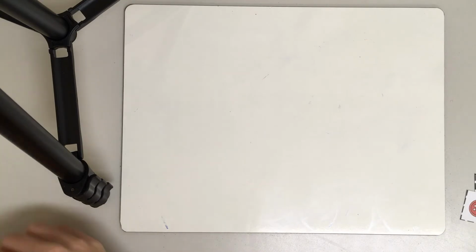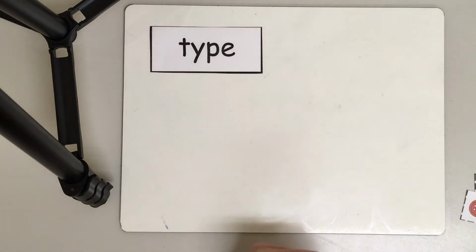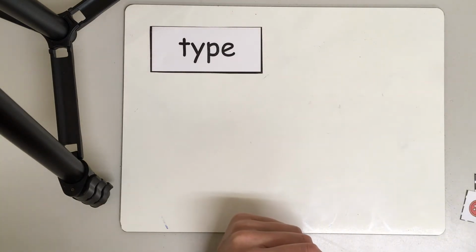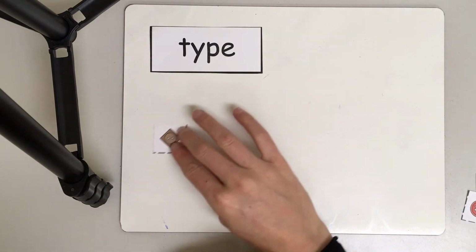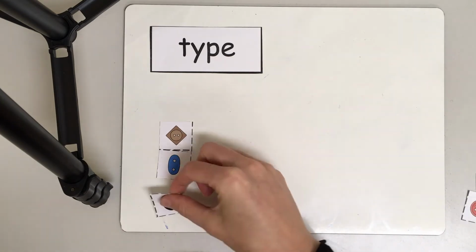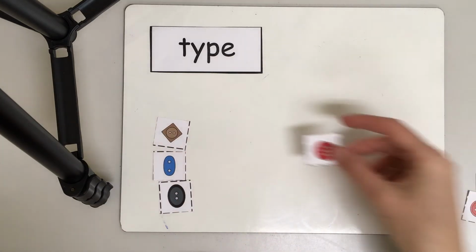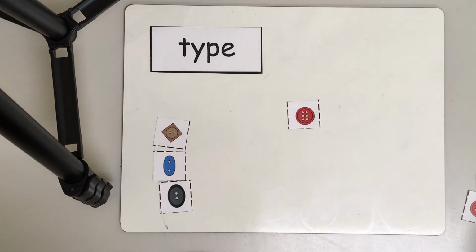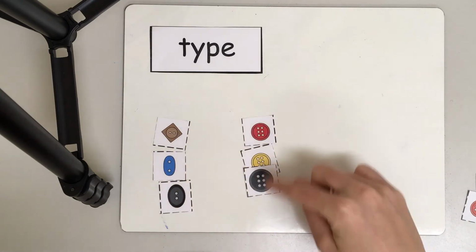Let's pick a different attribute. This time I'm going to choose the attribute type. I will pay attention to the type of button. This button has 2 holes. It's a 2-hole button. So is that button. There's another one. They're the same type because they all have 2 holes. This button has 6 holes. Same with that one and this one. 2-hole buttons, 6-hole buttons.